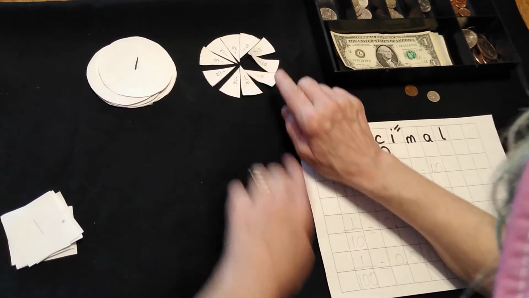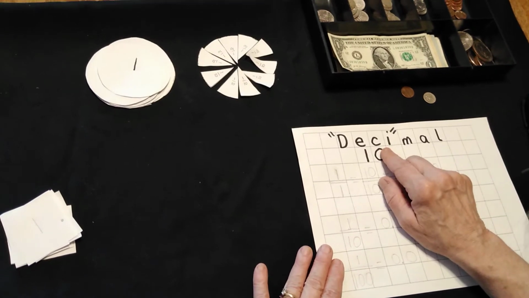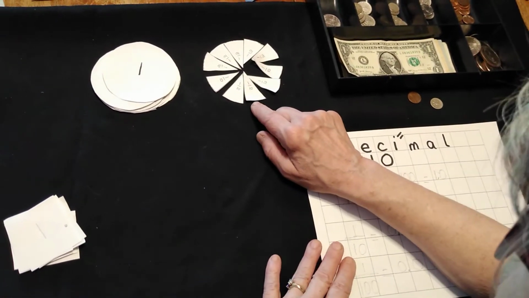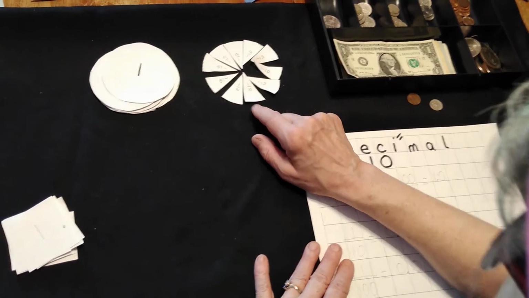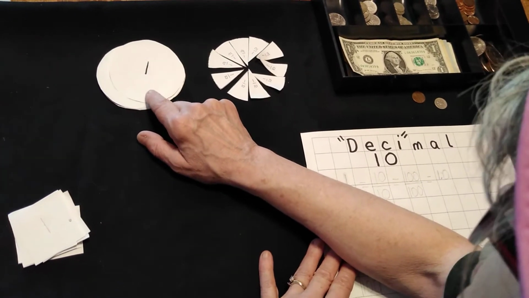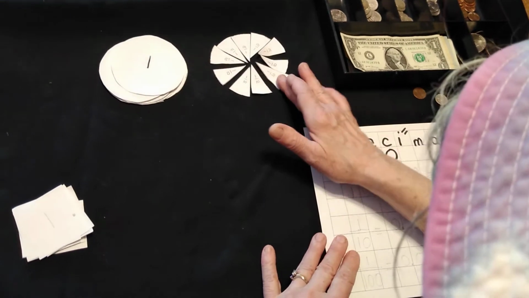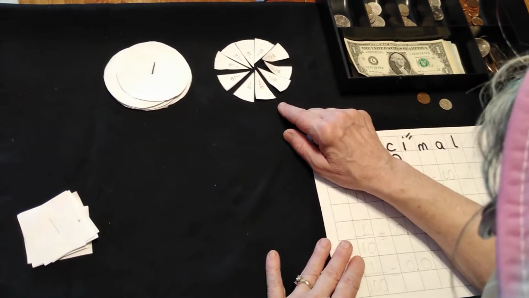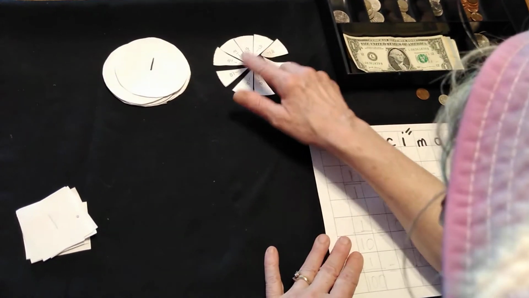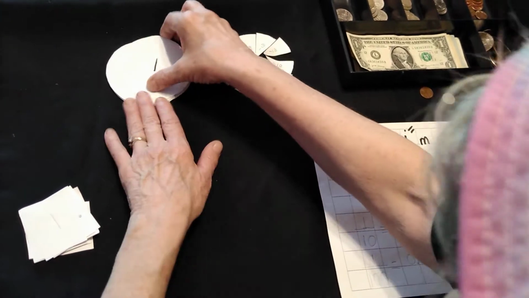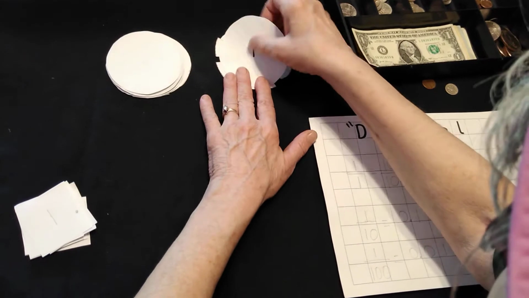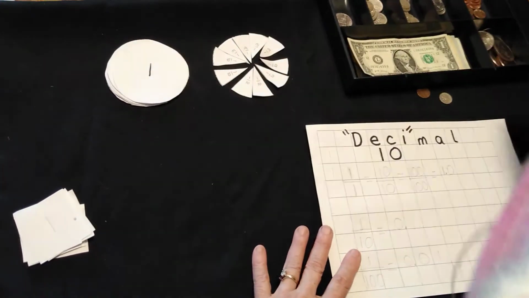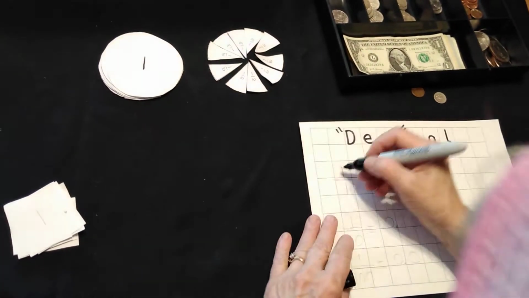Because we're looking at the decimal system today, the equal pieces I'm going to choose are the tenths. This one whole unit can be broken into 10 equal pieces. And when all 10 of those are together, I have 1. This is how I might write that.